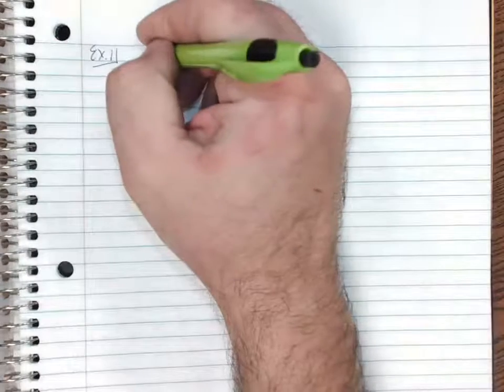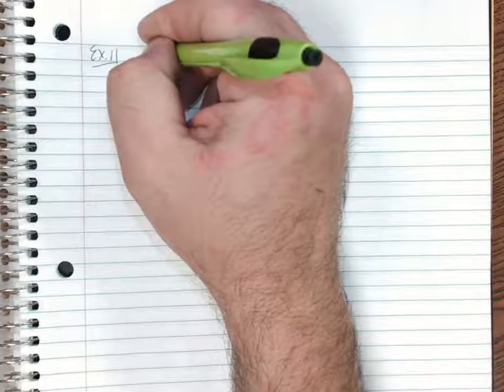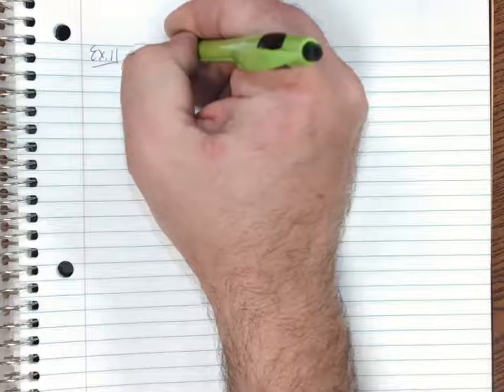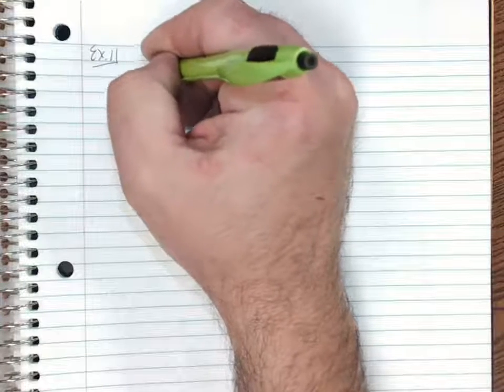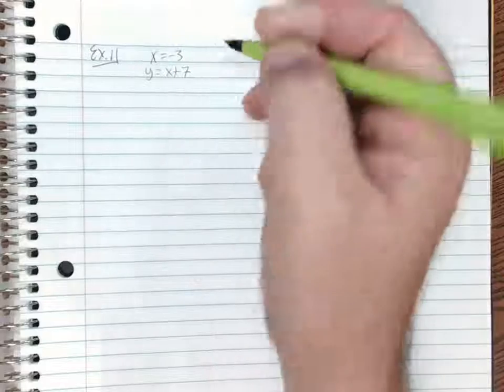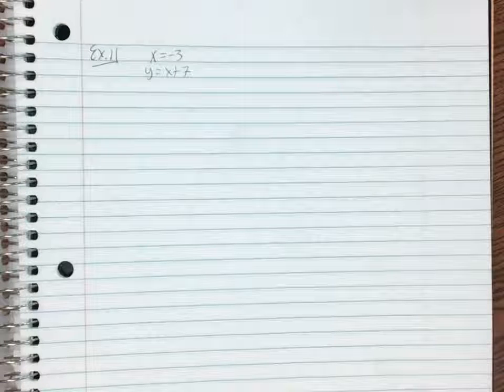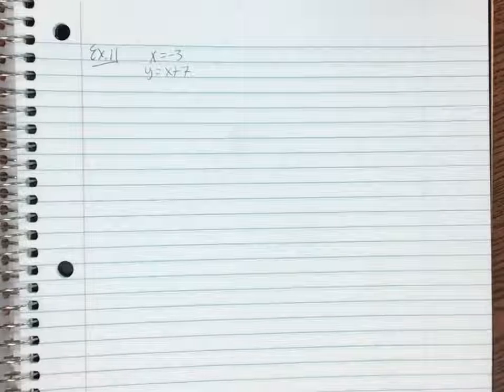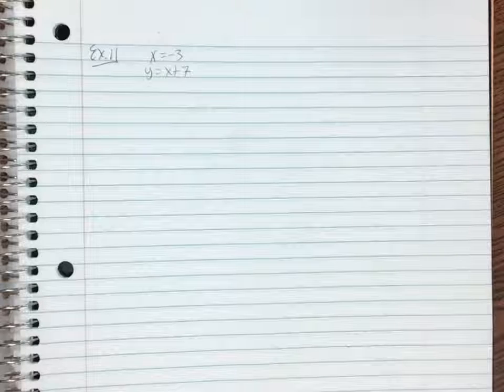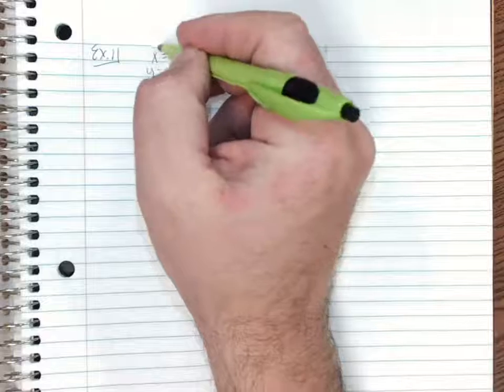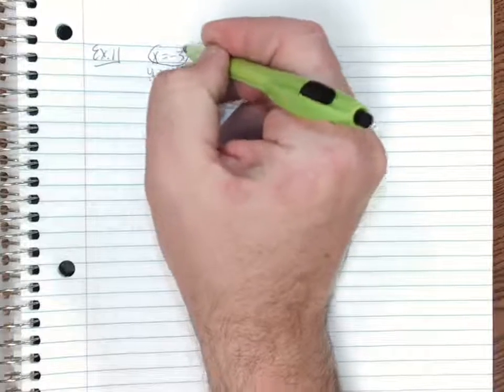Example 1. Here are the systems. We have x equals -3 and y equals x plus 7. This is by far the simplest system ever, and the reason for that is we already know what x is. X is equal to -3.